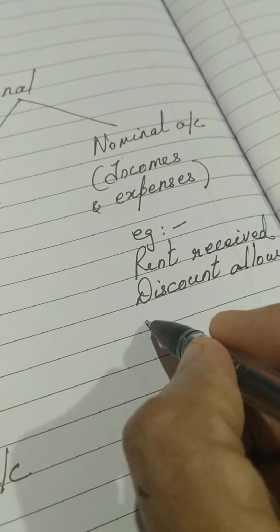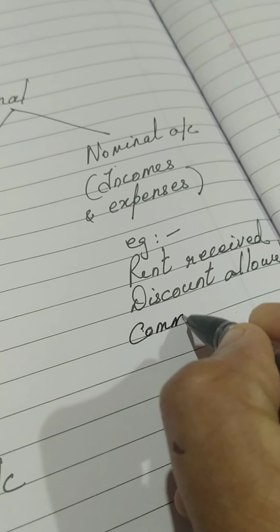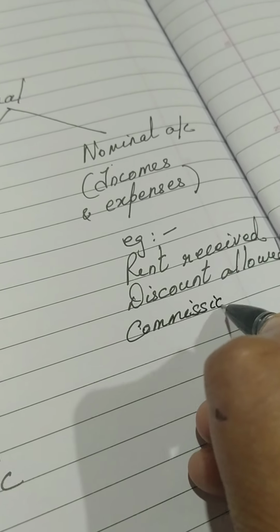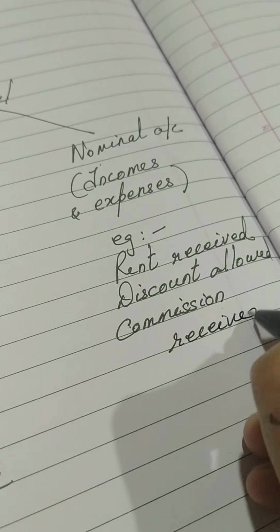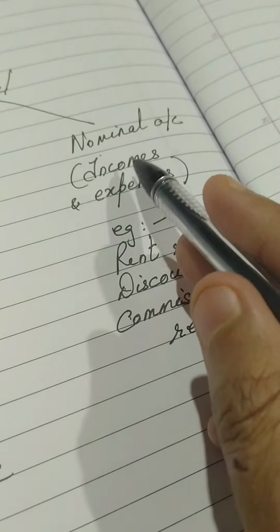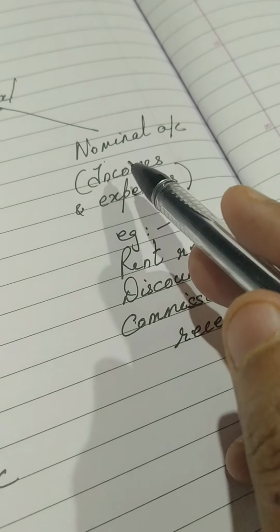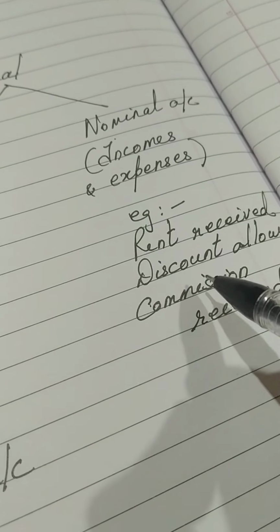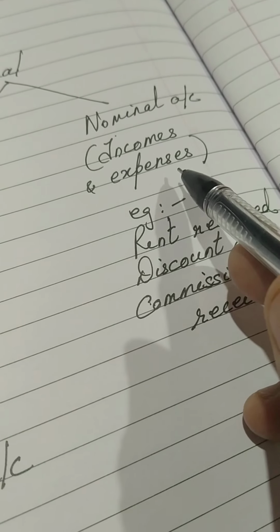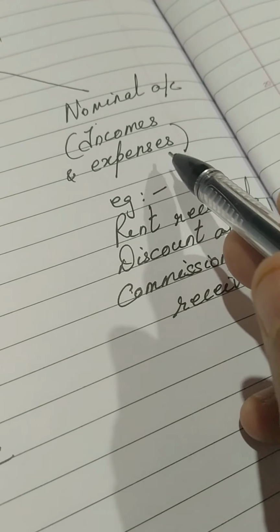Then commission, if you have commission received, it is an income. So if you see these, when you receive rent, it is income to the company, but at the same time companies sometimes pay rent also, so at that time it becomes an expense. Commission paid becomes an expense. Discount allowed becomes an expense.